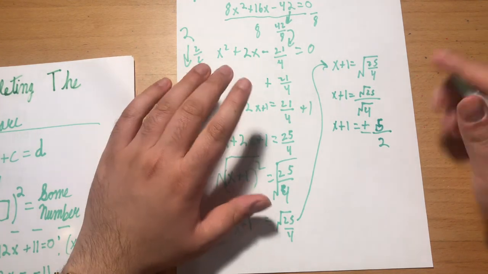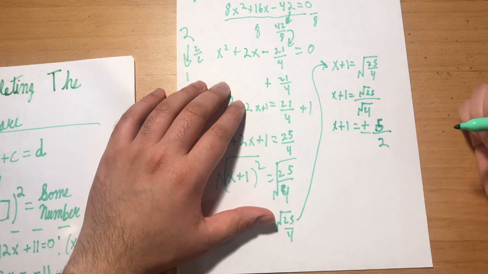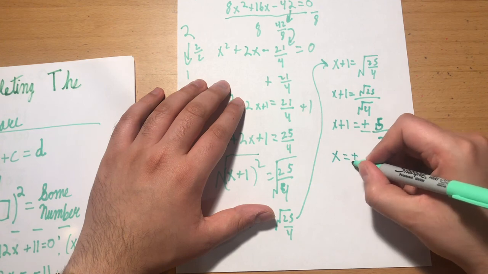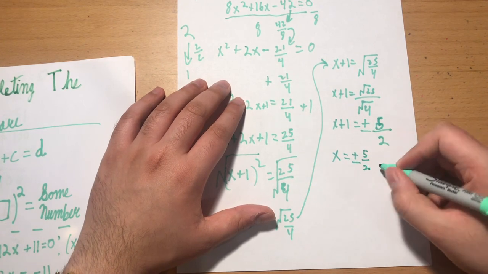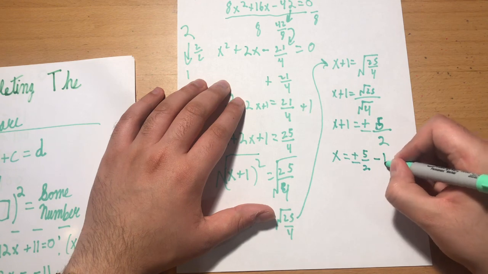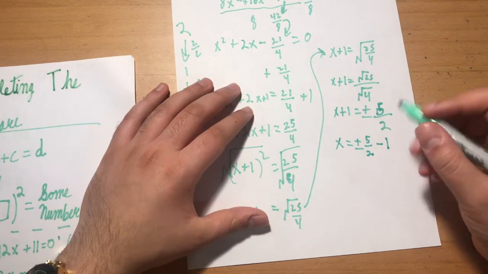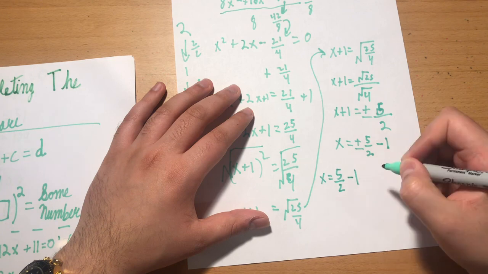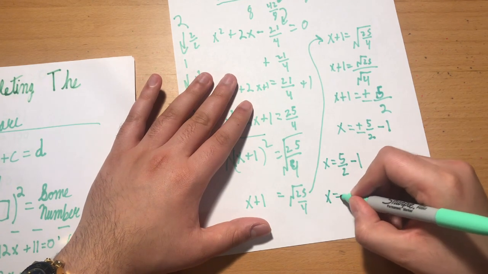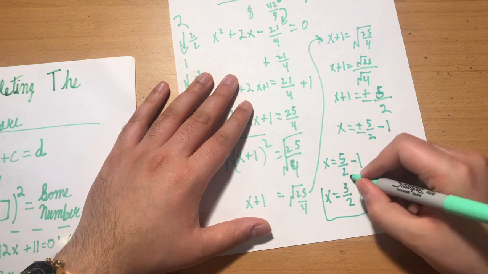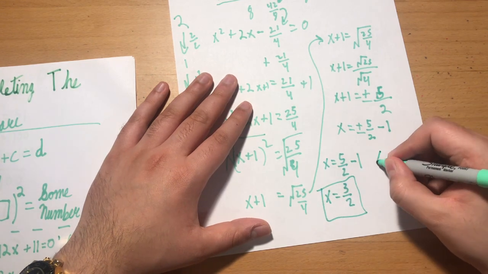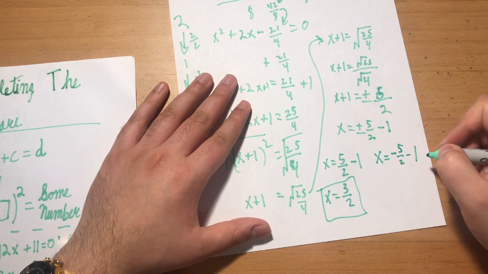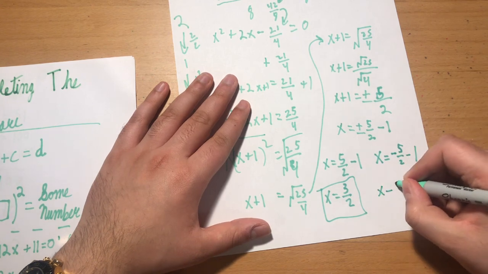Simple as that, right? Now we bring the 1 over to the other side, and we get x equals plus or minus 5 over 2 minus 1. And then we do the thing where we split it up, right? We do x equals a positive 5 over 2 minus 1, which gets us an x equals 3 over 2. That's one of our answers. And then we also have x equals negative 5 over 2 minus 1, which gets us x equals negative 7 over 2.